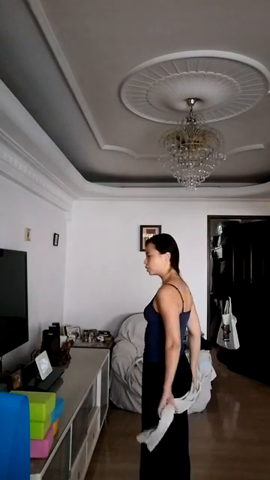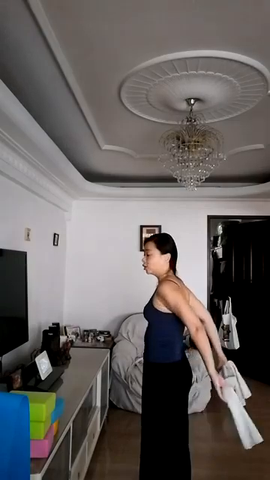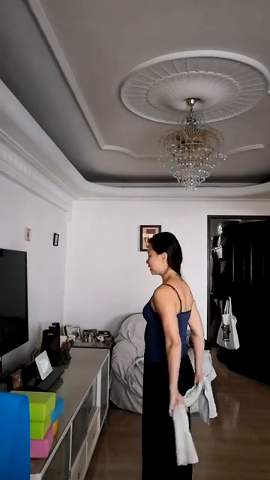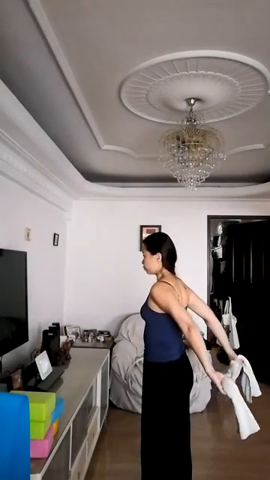Okay, we're gonna take it even further. If you are pretty mobile and you want to go even further, just reach even higher. You can aim more towards the space that's in between shoulder level and below. Okay, we'll come back to this original starting position. Inhale, reach, reach, reach, reach, reach.